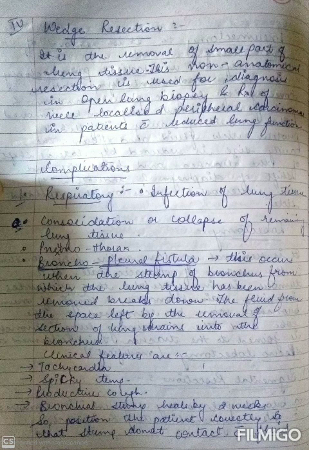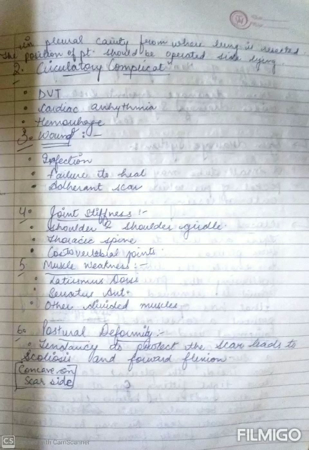Mostly the bronchial stump after the pneumonectomy heals within 2 weeks. During these 2 weeks we have to position the patient so that the stump does not contact the fluid. So the position of the patient should be lying on the operated side.